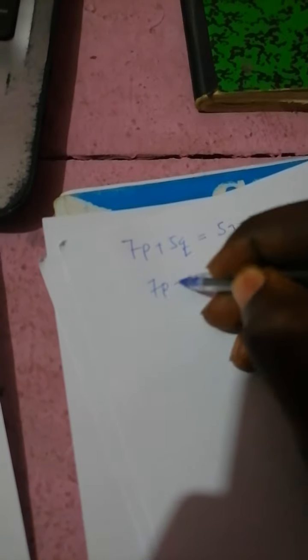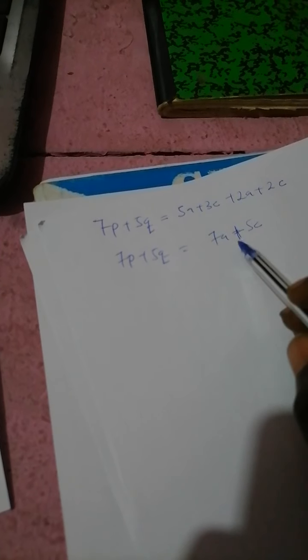So we can do some addition. 5A plus 2A is just 7A, then 3C plus 2C is just 5C, right?